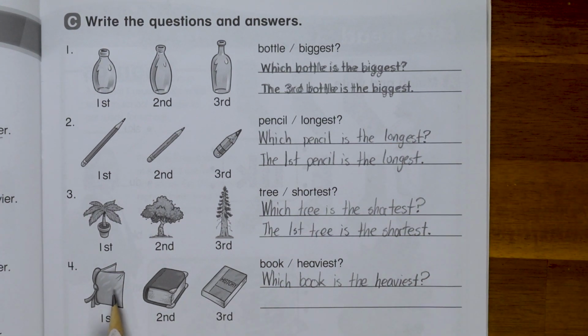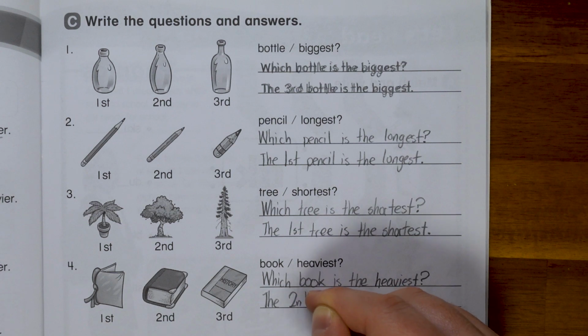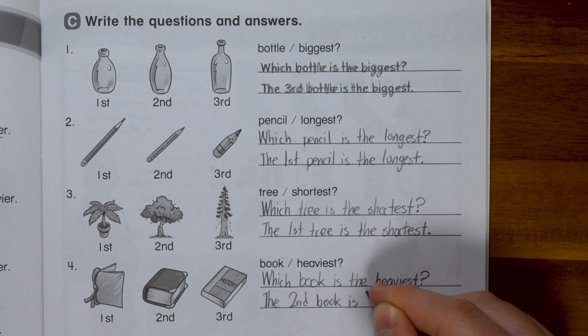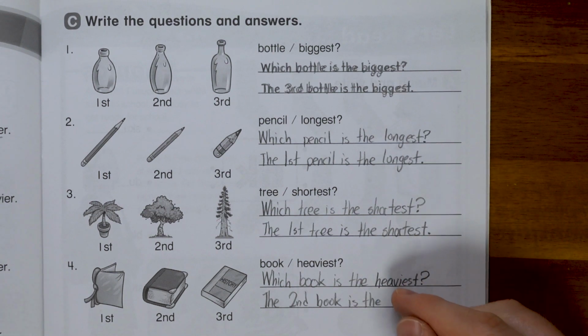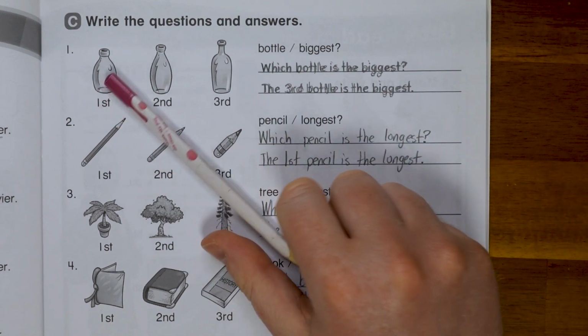We've got a little kind of birthday card book here, and then a very thick, maybe a dictionary or something here, and a history textbook. What do you think? Yeah, I think it's the second one. So we'll say the second book is the heaviest. And period. Okay, part C is done.